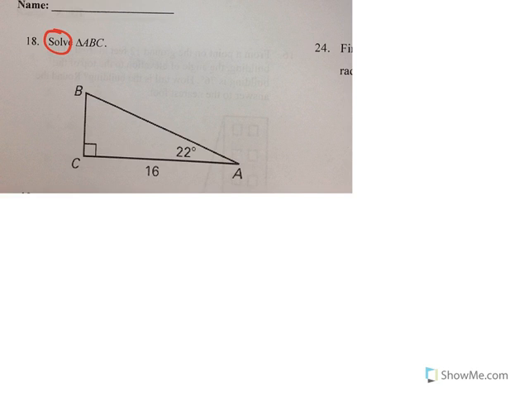So the first thing that we can easily find is the measure of angle B. We can find the measure of angle B because we know that this is a right triangle, and so the two acute angles add up to 90. So we take 90 minus the one that is given, 22 degrees, which will give us angle B, that is 68 degrees. So now we have all the angles given.